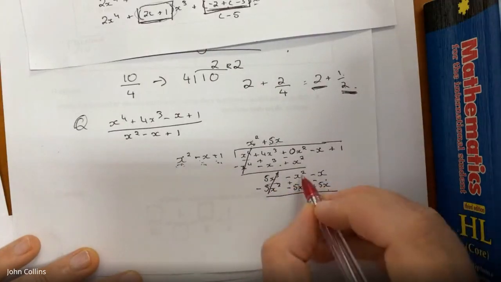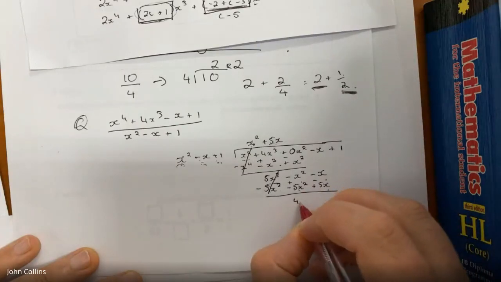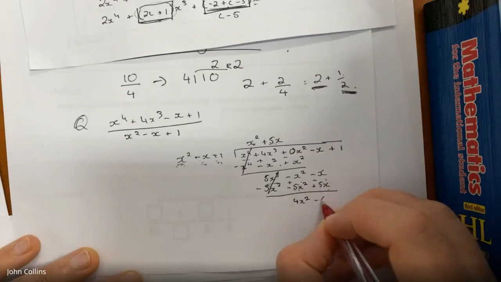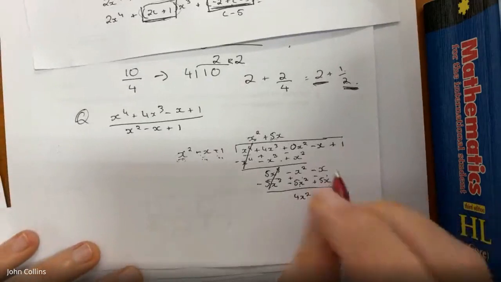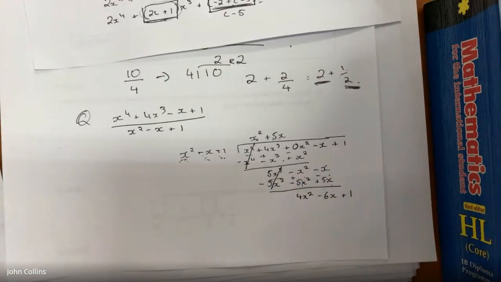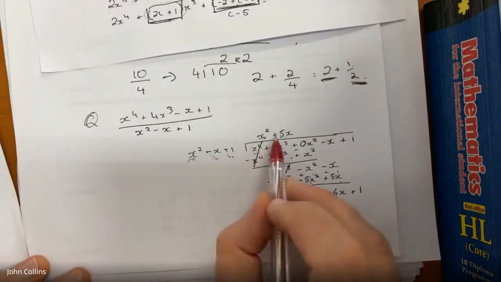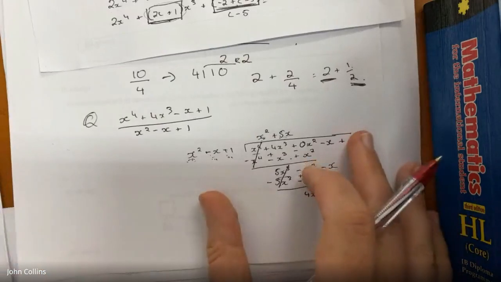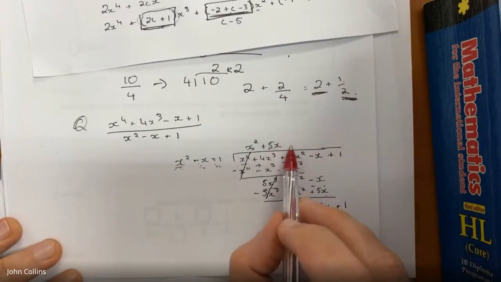Cancels, wonderful. Minus x squared plus 5x squared gives 4x squareds. Minus x minus 5x gives minus 6x. Pull down the last term, 1. We've got to do one more division. And of course, it makes sense that we do one more. A quadratic multiplied by a quadratic will give a quartic. Okay. And because there's a constant term here, we need to have a constant term up here.